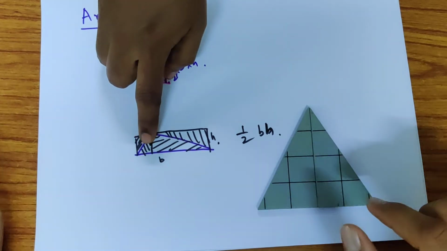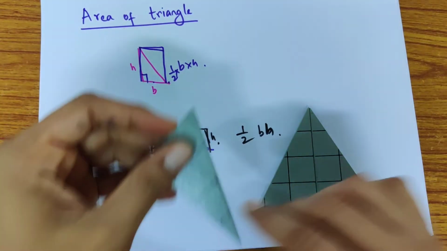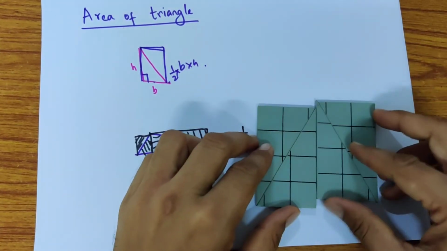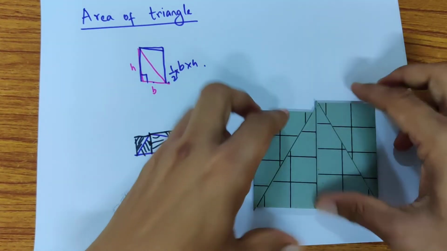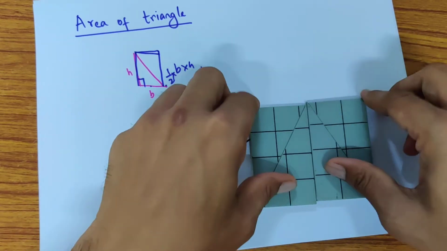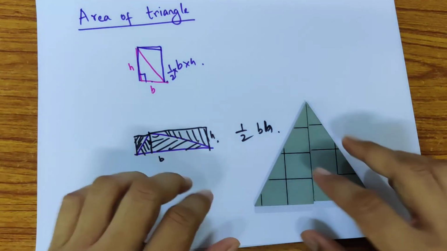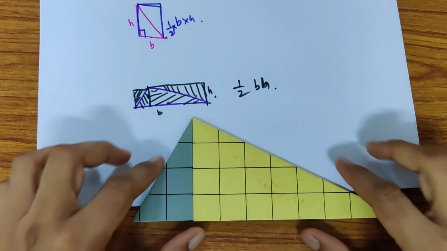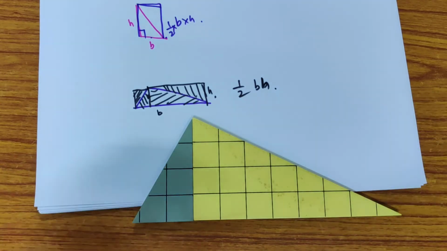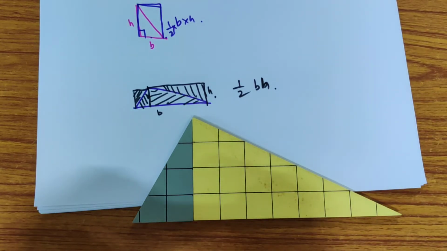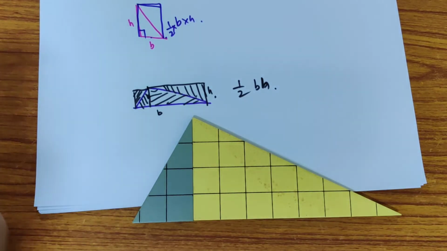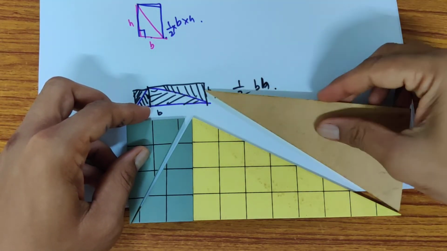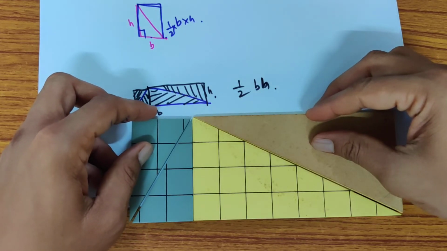In the example we were taking, there would be a piece that will complete this one, and a piece that will complete this one. That's what we are saying. So there's that full rectangle, and it will still be half of that rectangle. So in this case, as we said, this will be half of that and this will be half of that.